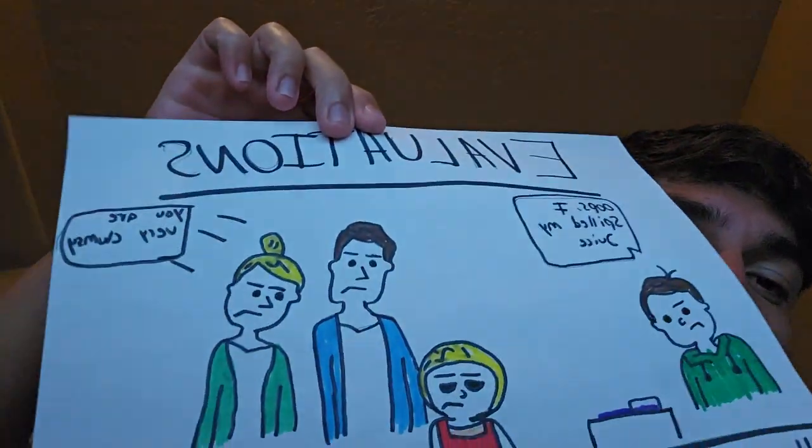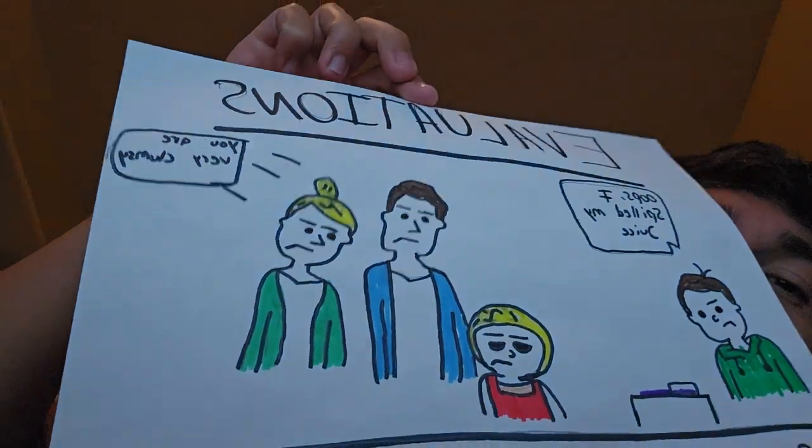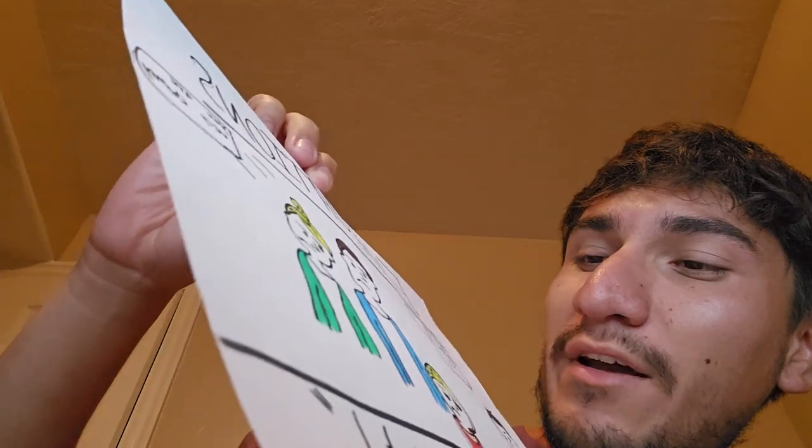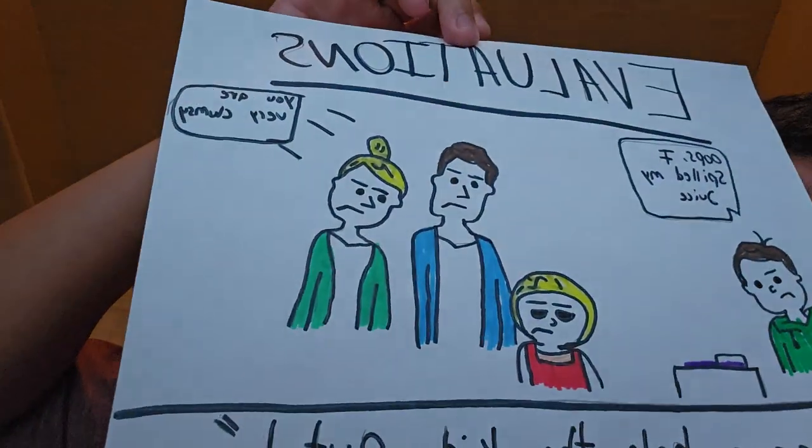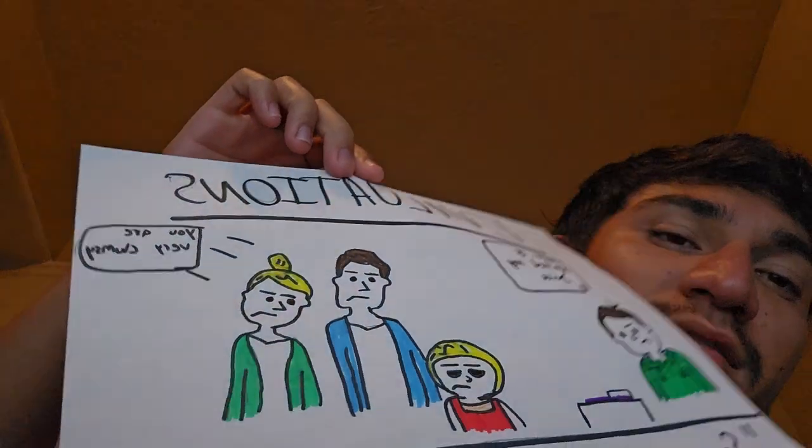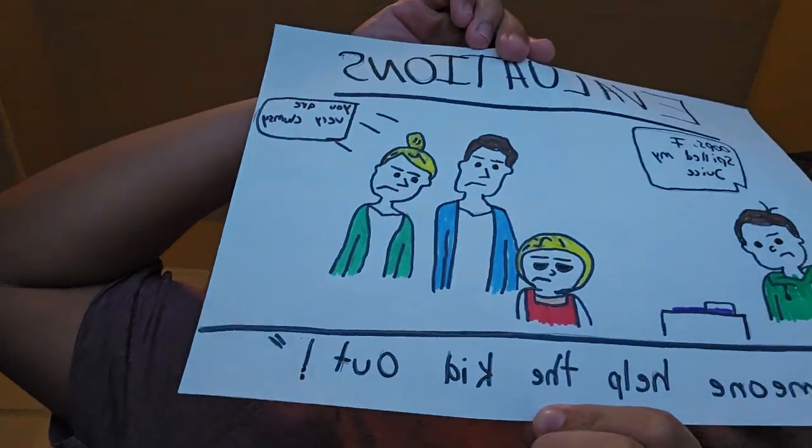And the last one I decided to go with was evaluations, basically assessing someone's value or worth. I put here the son spilling his juice and the rest of the family just watching and telling him he's very clumsy. That could make the kid feel bad about himself, saying, "Maybe I'm not valued as much. I'm not as smart as everyone else. I'm always messing up." And at the bottom, I just said, "Someone help the kid out."